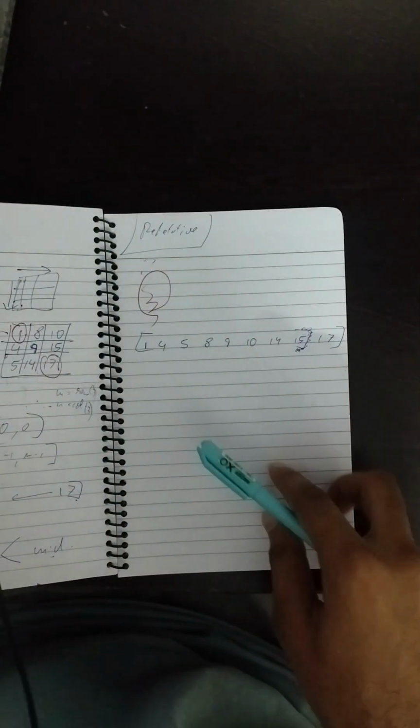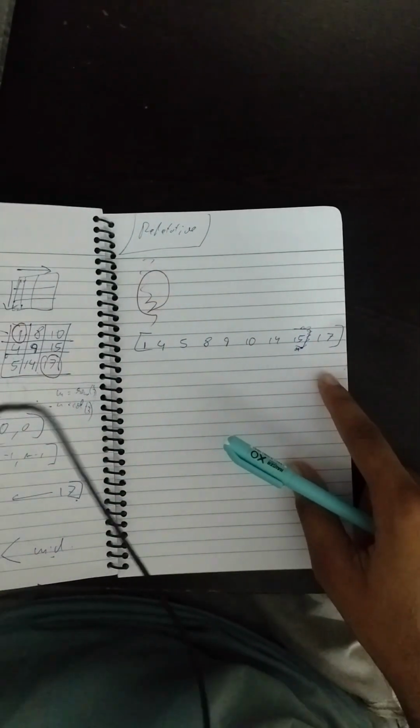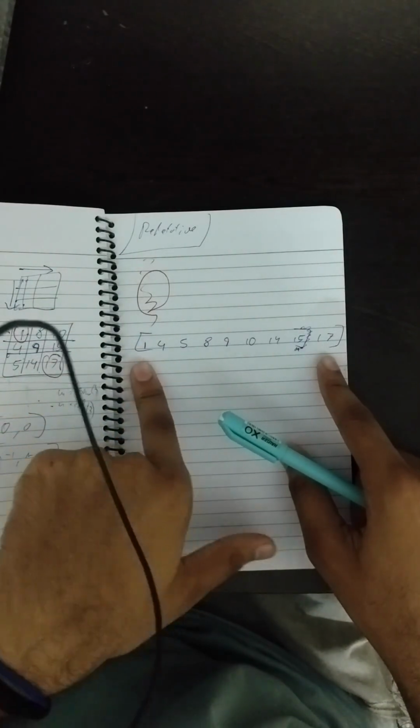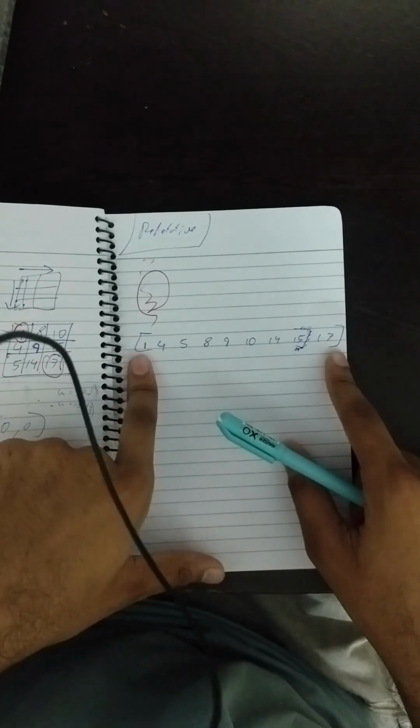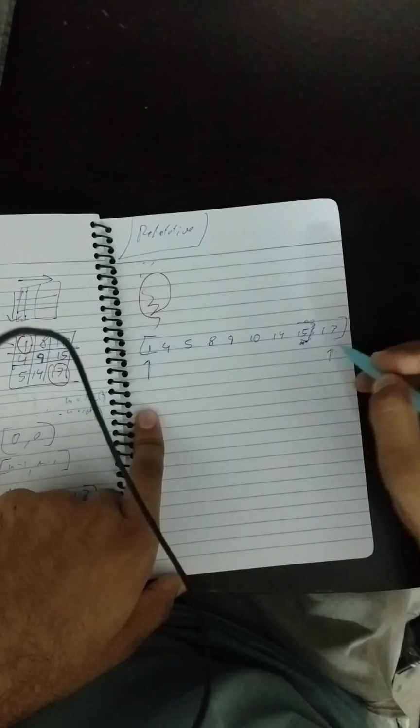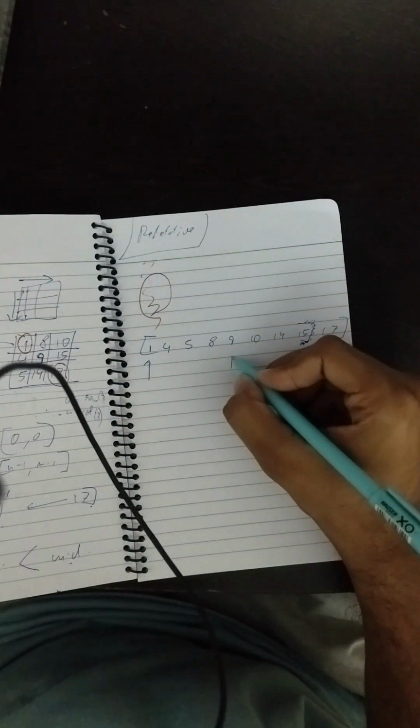Only after that were they able to see that we can do binary search. We set start and end, find the middle, which is currently 9, and see how many elements are smaller than 9.